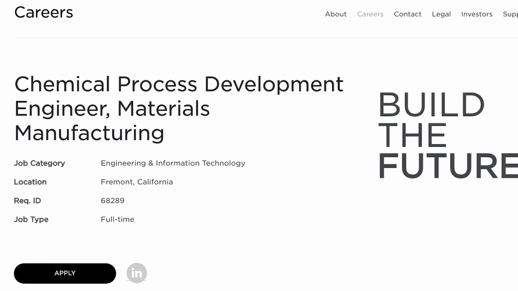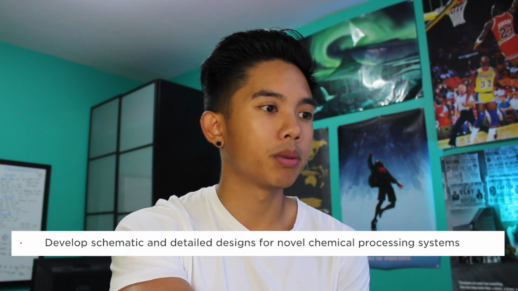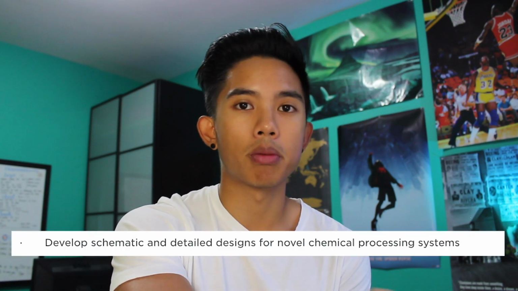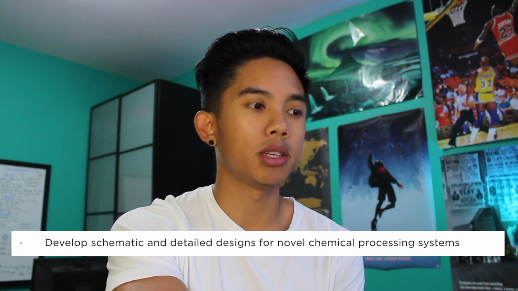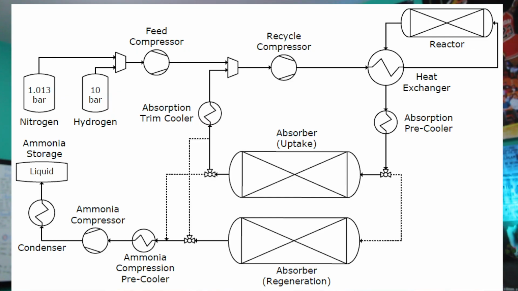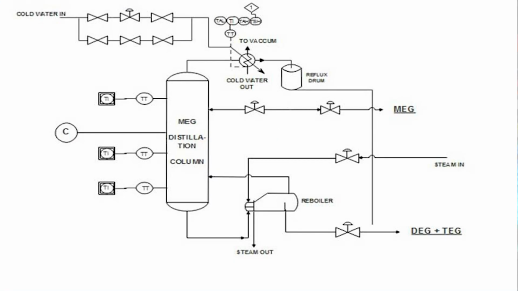So I thought one of the best ways for me to explain what a process development engineer does is this: I found a very similar role at Tesla called a chemical process development engineer in materials manufacturing. At the Tesla plant, one of the responsibilities of a process development engineer would be to develop schematics and detailed designs for novel chemical processing systems. What that basically means is coming up with PFDs, process flow diagrams, and detailed designs would be things like P&IDs, piping and instrumentation diagrams, for novel chemical processing systems, which just means new things.